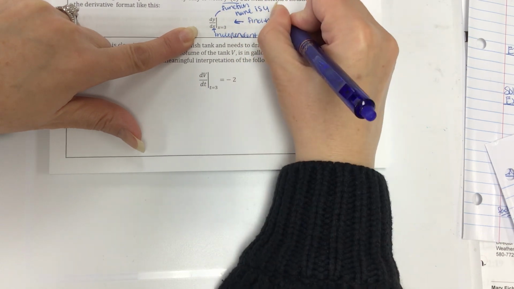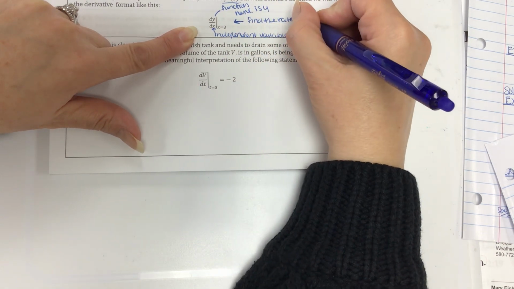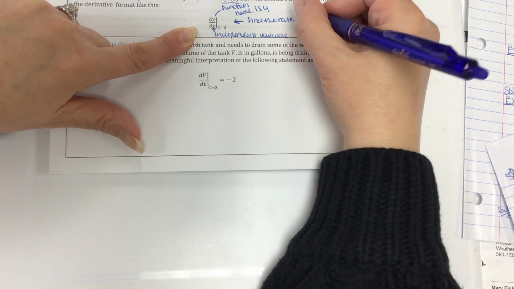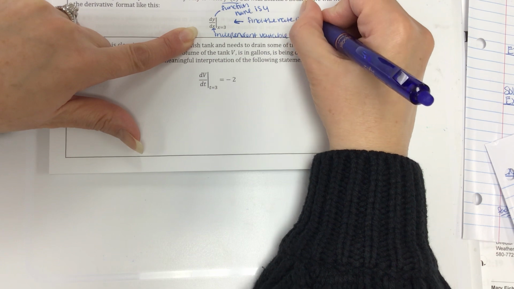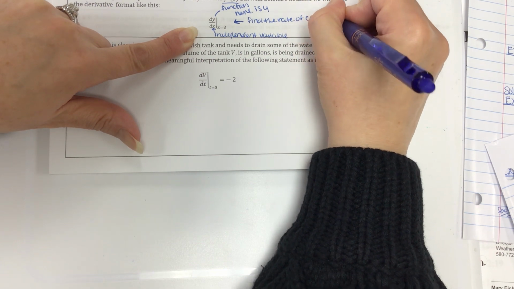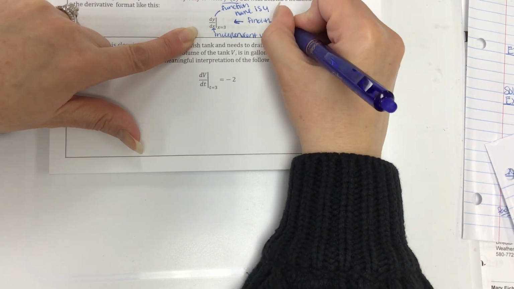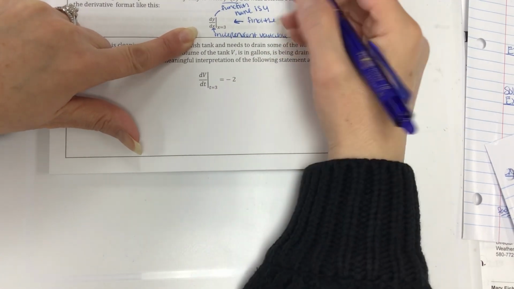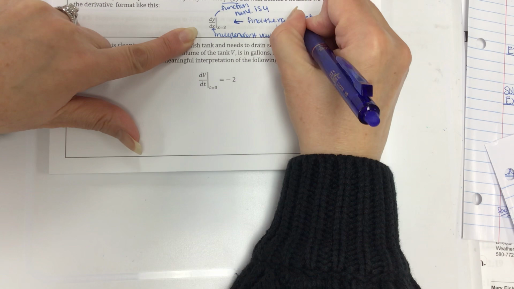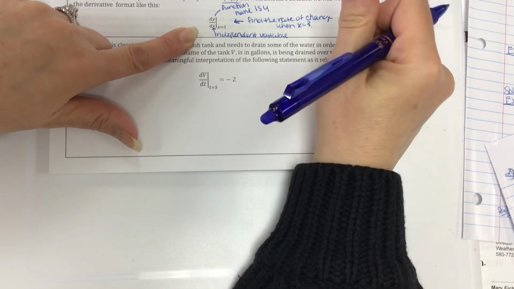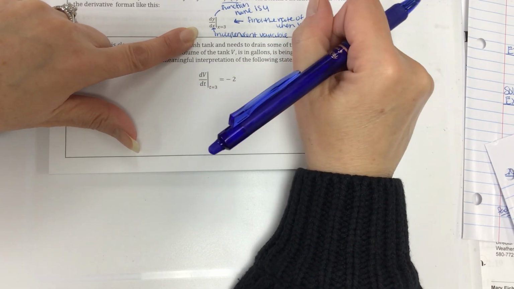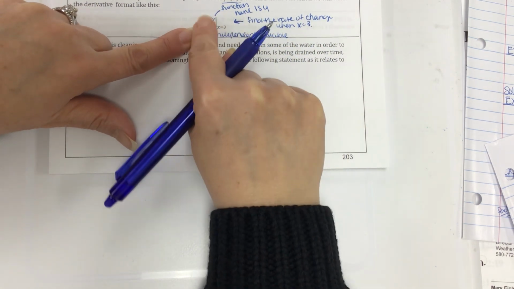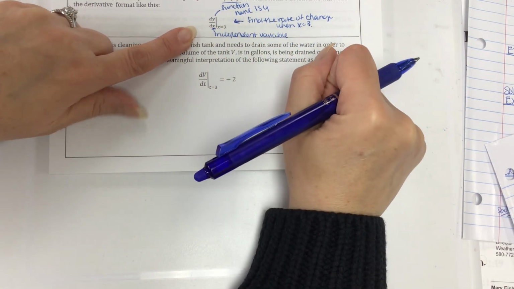Yeah, x equals 3. Sorry, not sure if I said that right the first time. So, finding the rate of change when x is 3. That's basically what this whole thing means, right?